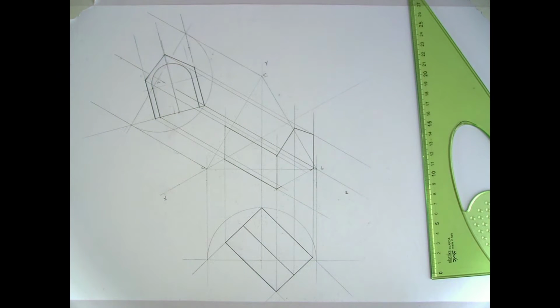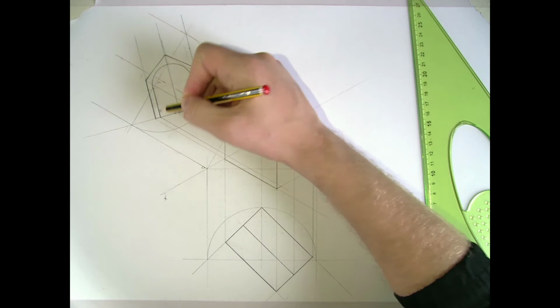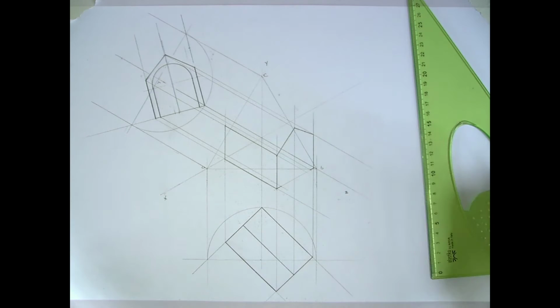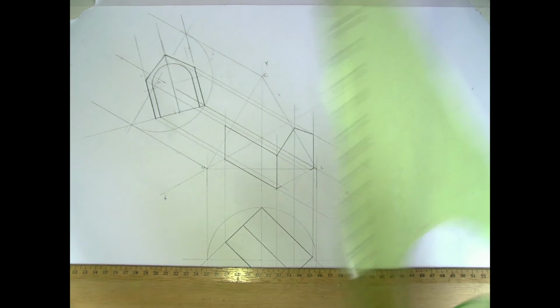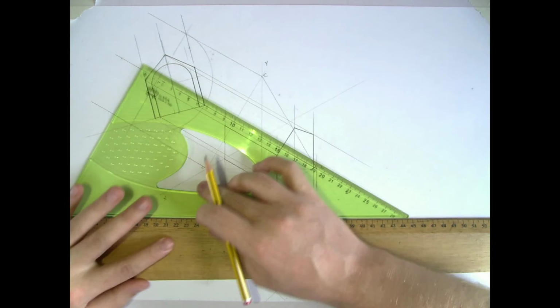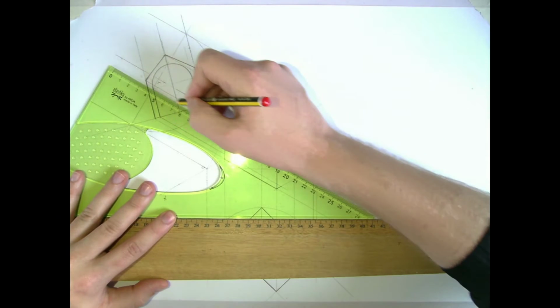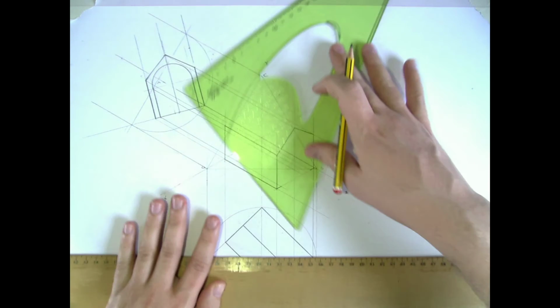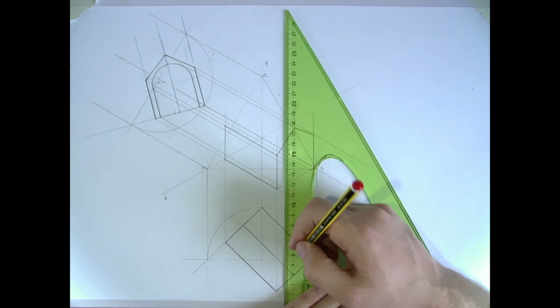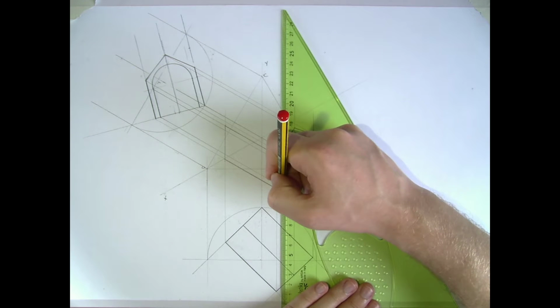So one final thing now before I start looking at the curve or the rest of the opening, I'm going to find just this line and this line here on the front. And to do that, again, it's done the same way as everything else. Line is projected down, projected up from the plan.